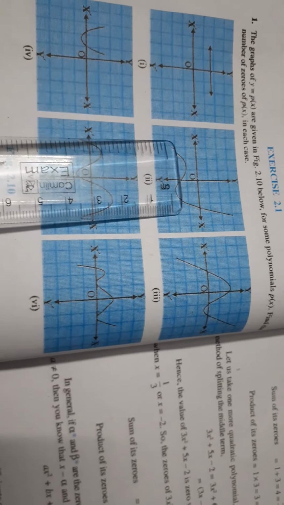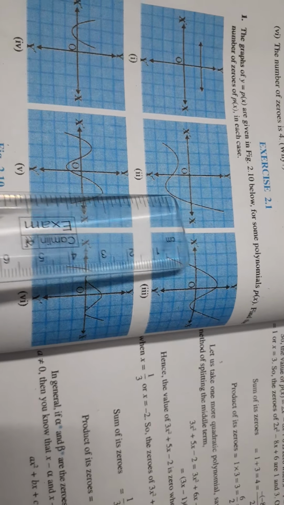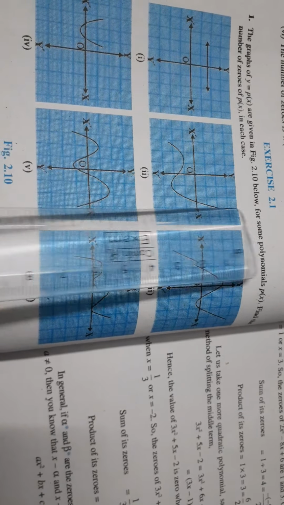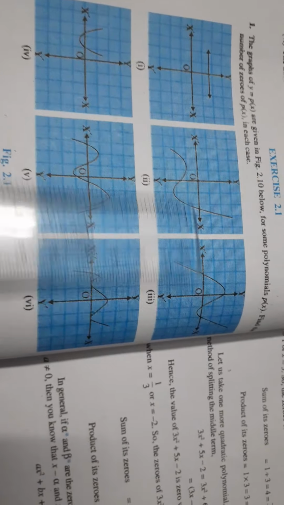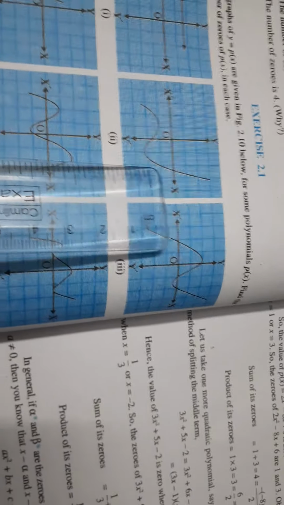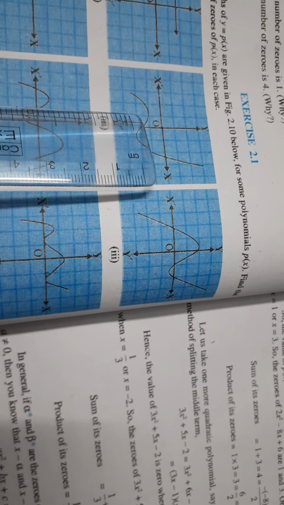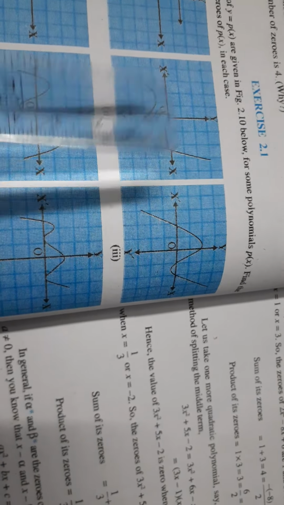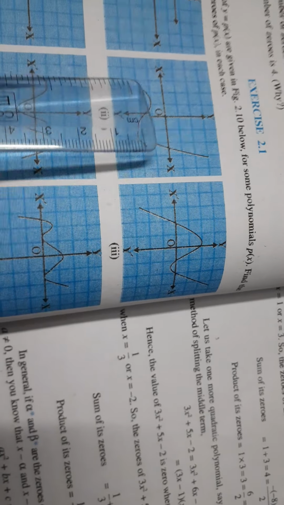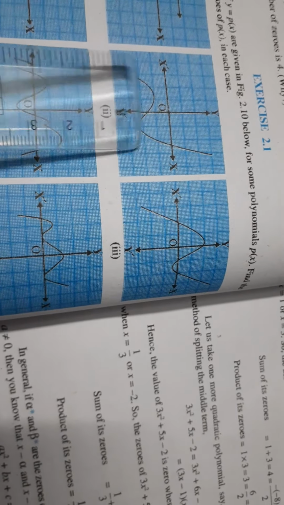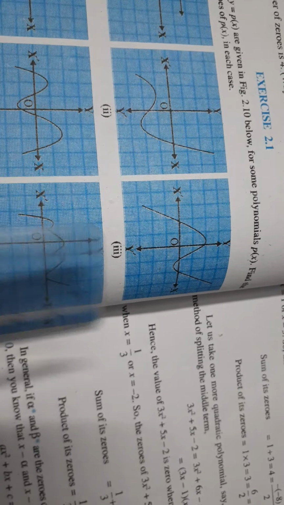See the next picture. This graph intersects the x-axis at only one point. See? So, this is the graph. Here the number of zeros is only 1.